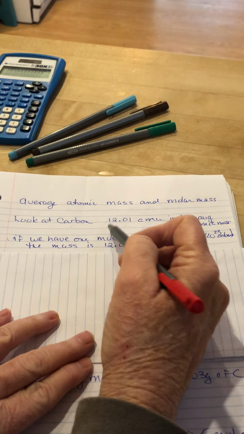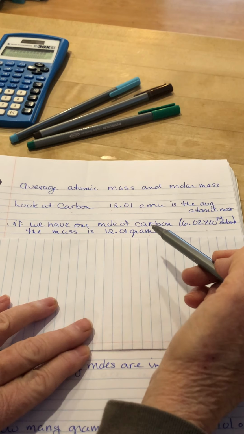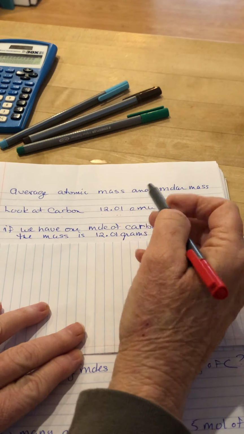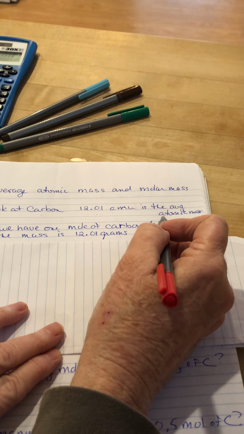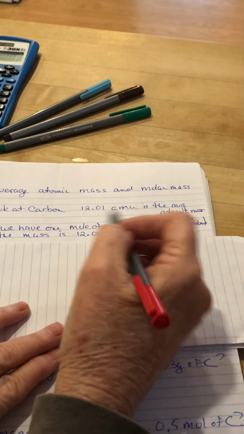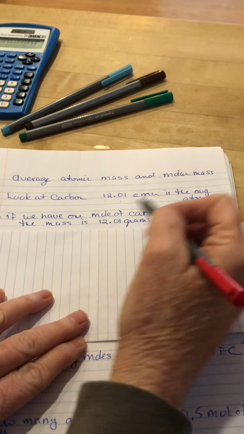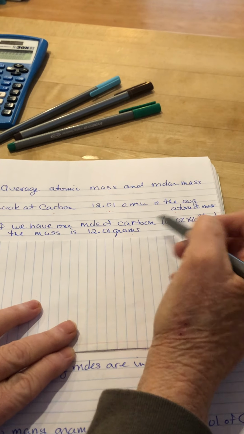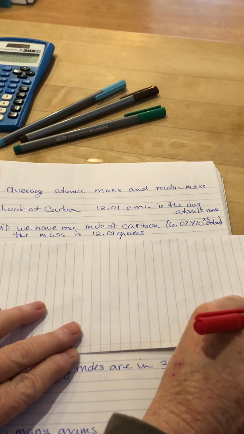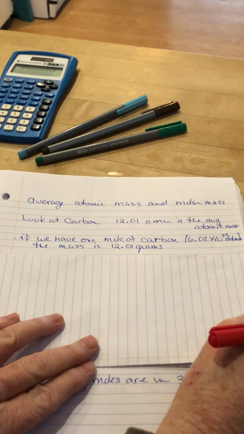So this number that you find on the periodic table, this non-integer value, 12.01, that's the atomic mass. If it's a molecule, it's called the formula mass. And if we have a mole of something, you just have the same number but different units, and it's 12.01 grams. 28 grams weighs an ounce, so 12.01 grams is not very much.